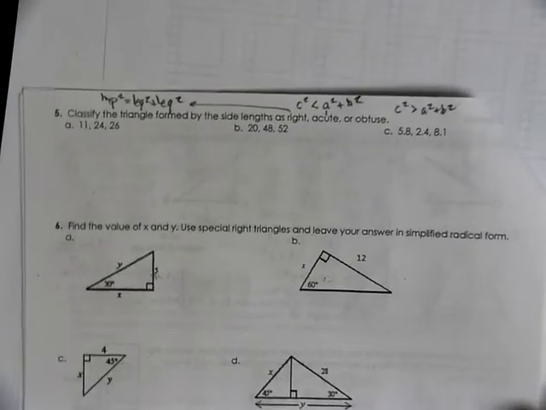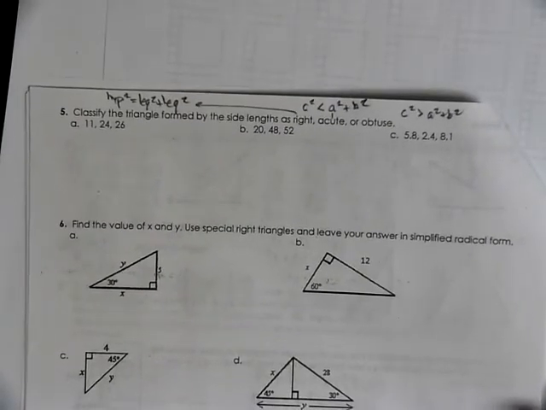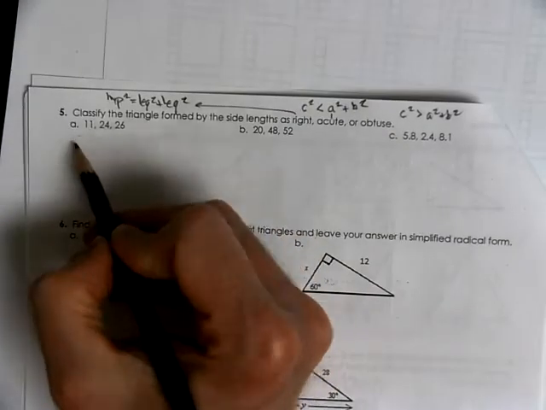Okay? Just to give you some comfort, this exact question is not on the test. We didn't go over this in great detail.